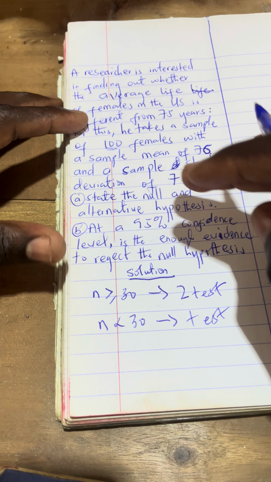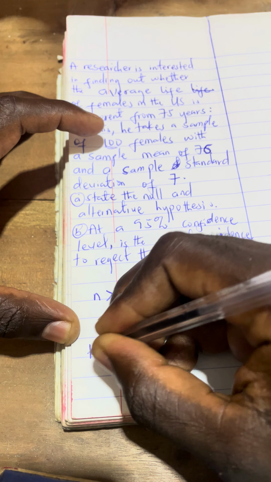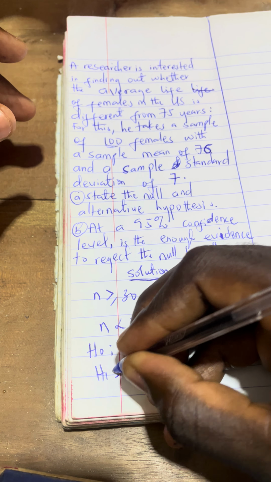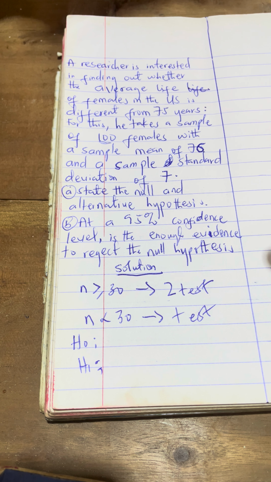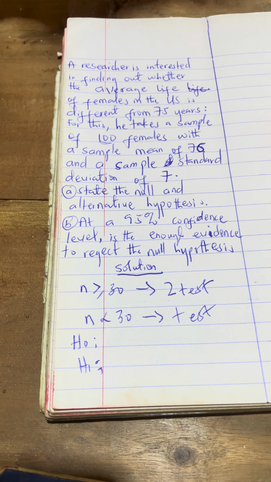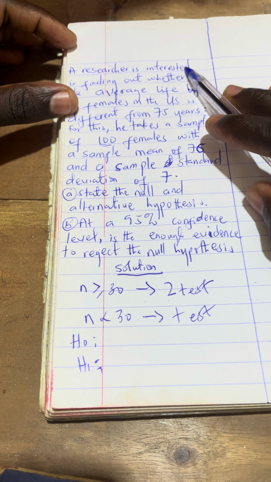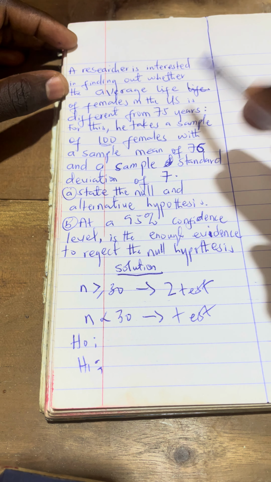Okay, now let's state our null hypothesis and then our alternative hypothesis. With how to state a null hypothesis and alternative hypothesis, the null hypothesis stands for the truth, something which is there already. Then somebody will come in to claim that that thing is not there. In this case, this is about a researcher claiming that the average age of a female is different from 75.